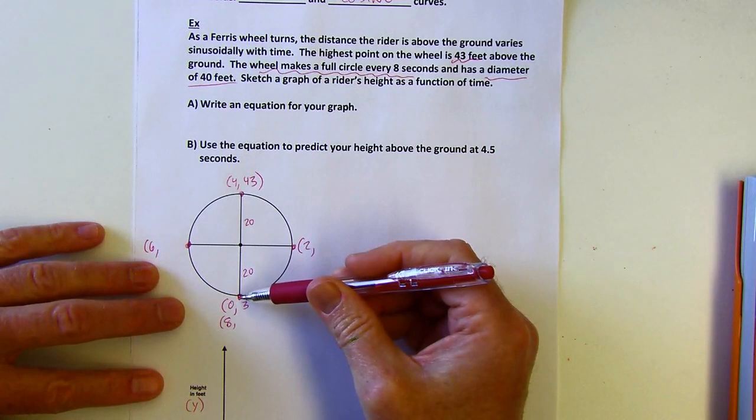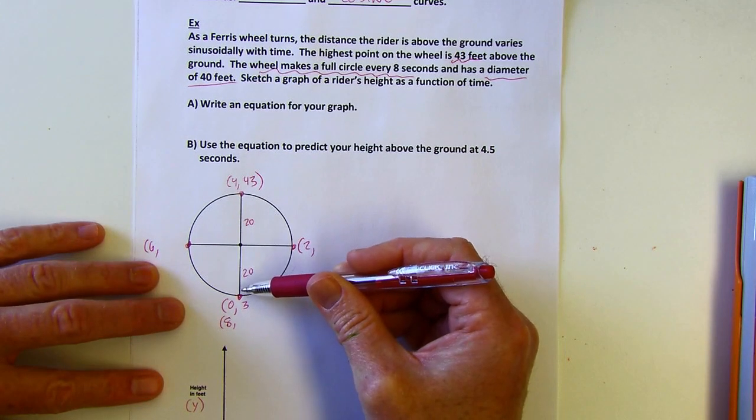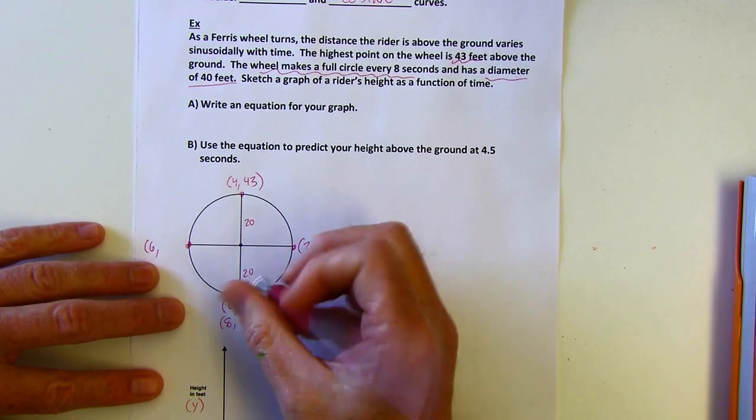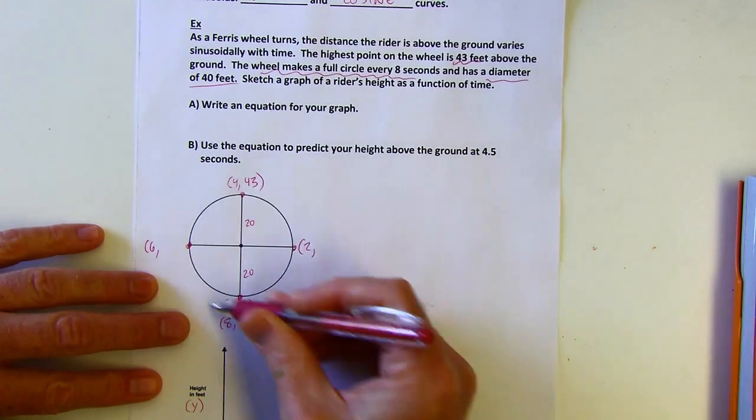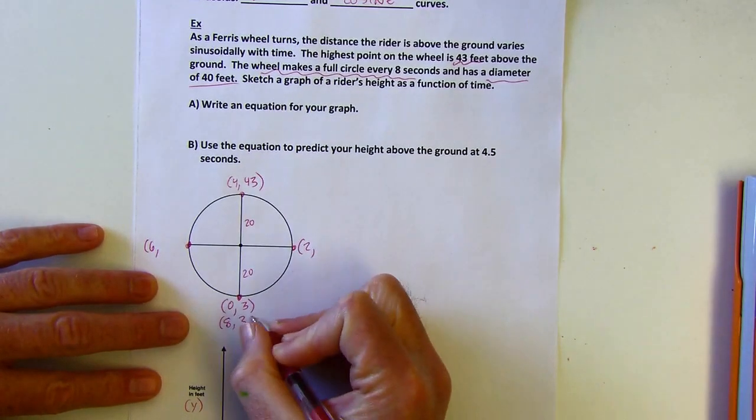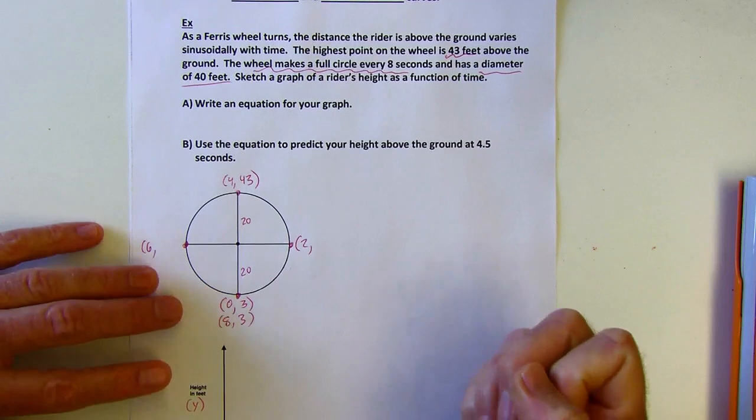The seat doesn't actually touch the ground, right? It would be raised a little bit above the ground so that it doesn't scrape on the ground and you can sit down on it, okay? So that's going to be your height at the bottom. And at 8 seconds, you're at the bottom again, so there's 3 feet as well, okay?